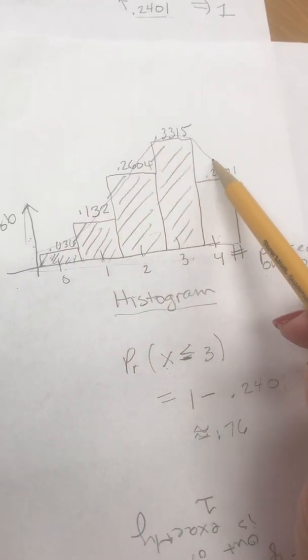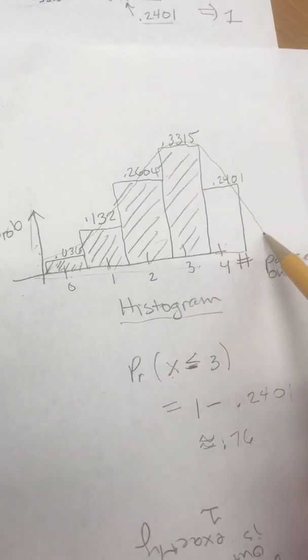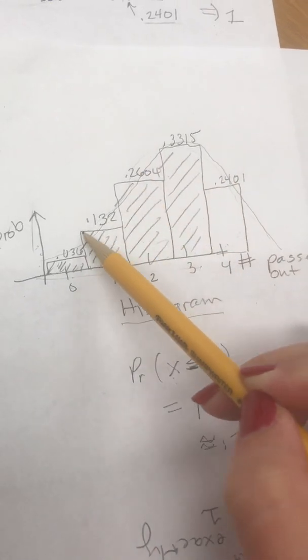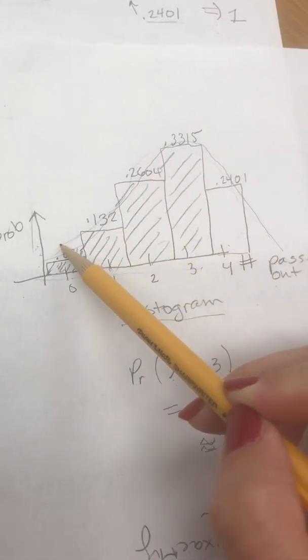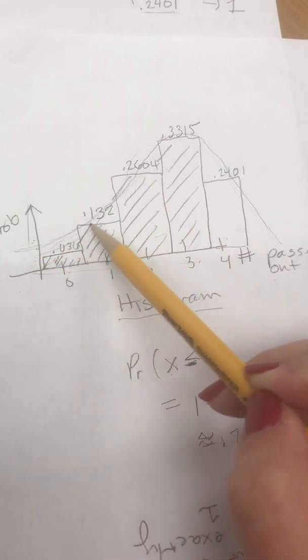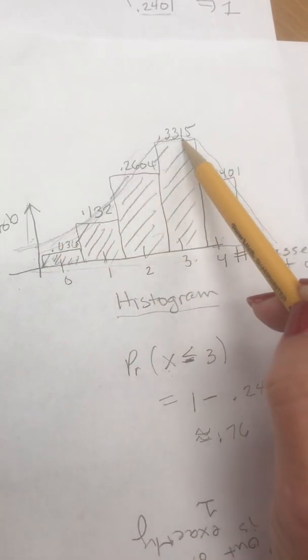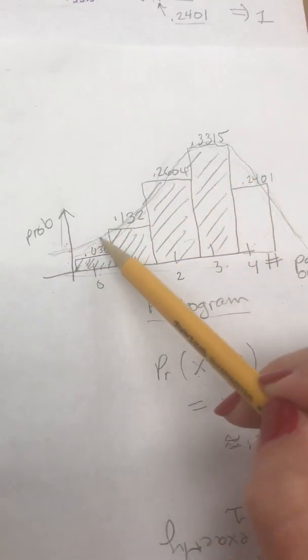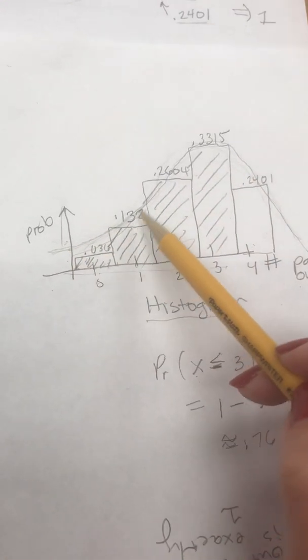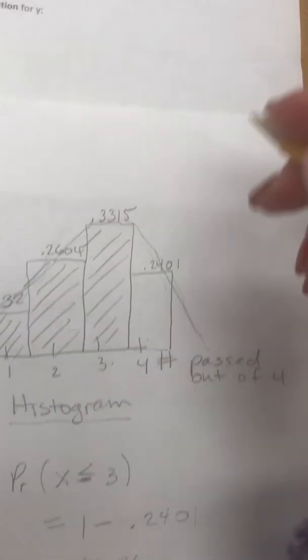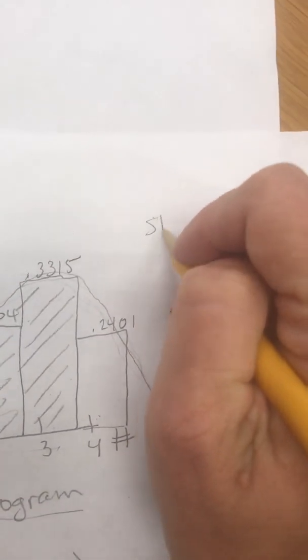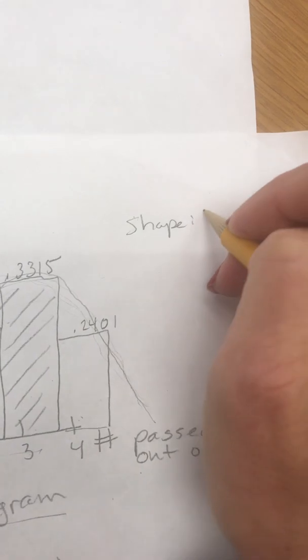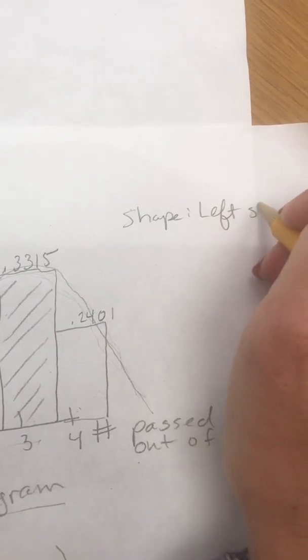I'm just sketching in a potential density curve, and it looks like there's a tail toward the left-hand side, like the left toes on my left foot. So this is more left skewed. So the shape is going to be, I'm going to say it's left skewed.